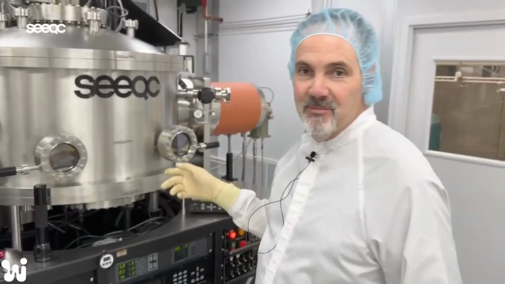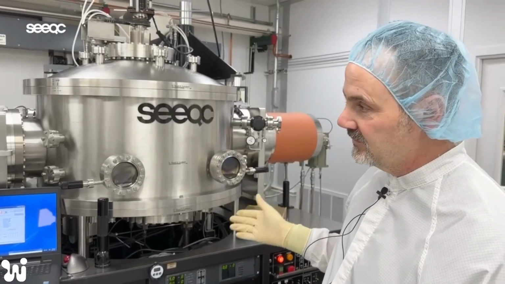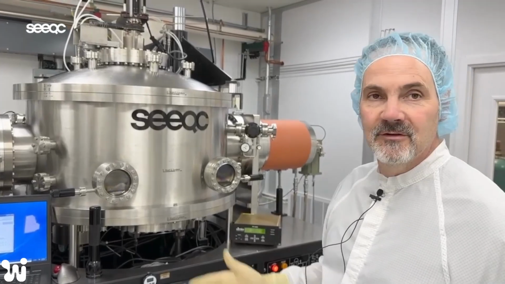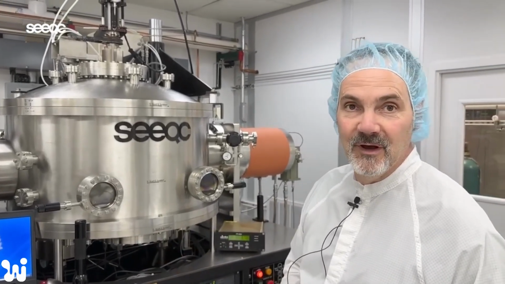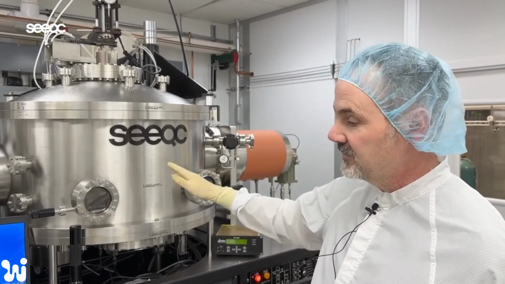This is another tool made by Kurt J. Lesker. It's a DC sputtering tool similar to the other tool. And this tool we use exclusively to make the Josephson junction. It's one of the primary features in the superconductor industry. So that's all done exclusively in this tool.